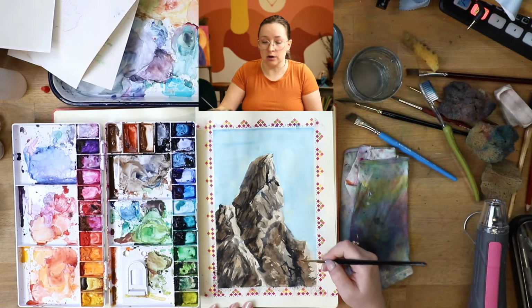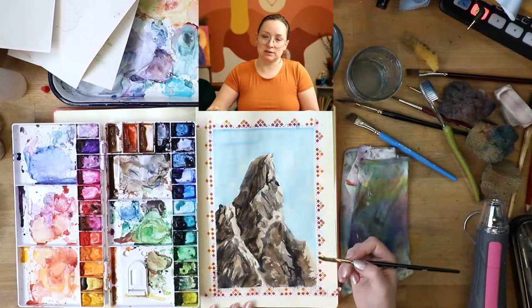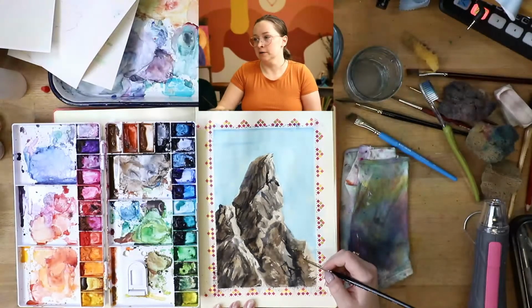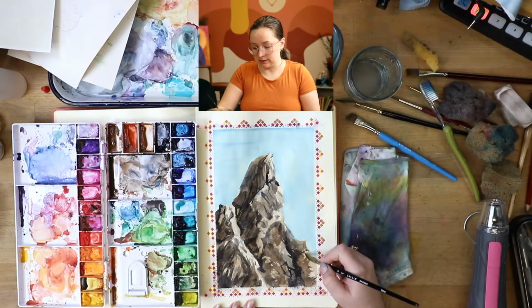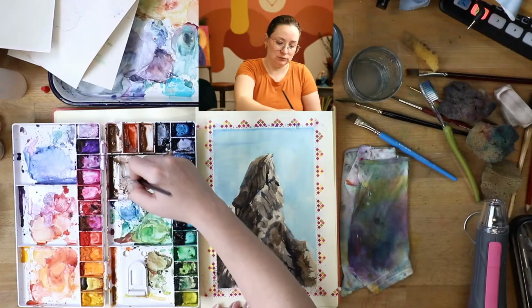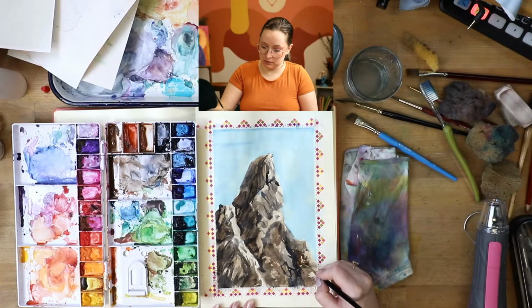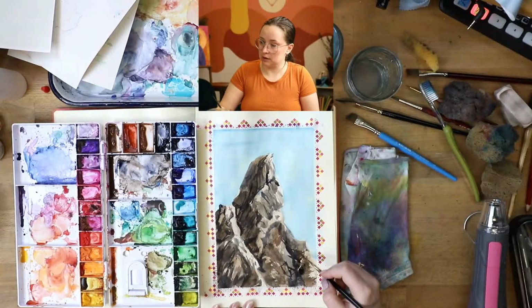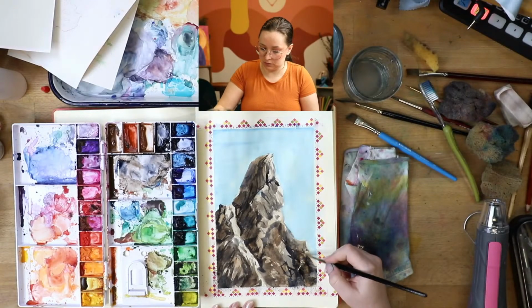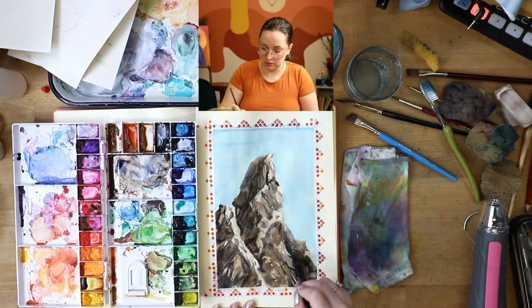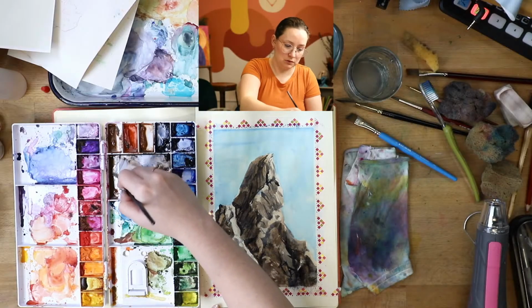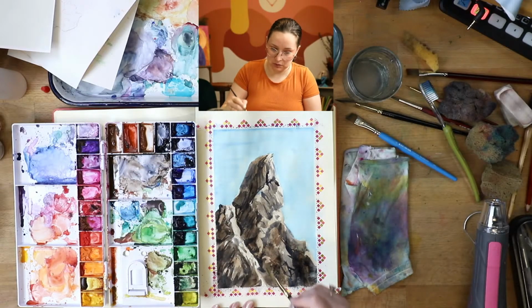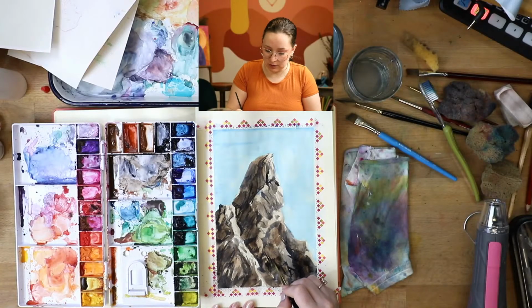This is a rocky pinnacle, which is basically the tippity top of a mountain, is what I am interpreting that as. All right, I gotta call it somewhere.